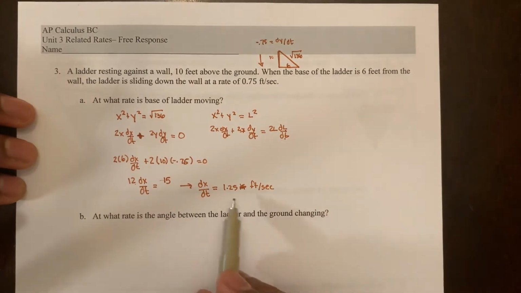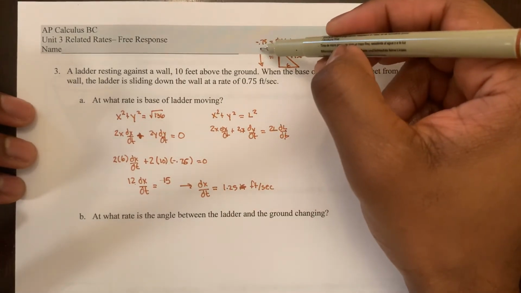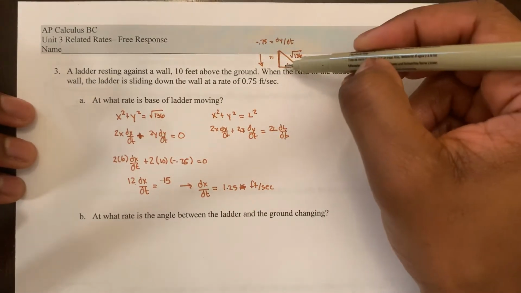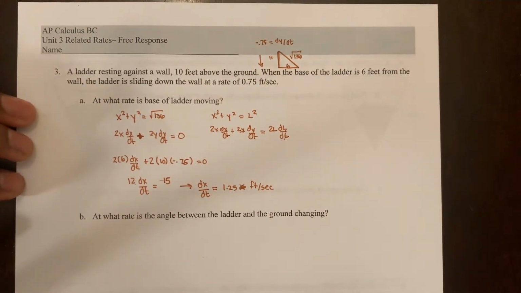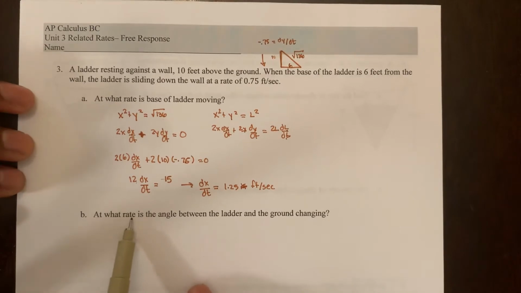Now again, it makes sense that this value is positive, because if the ladder is sliding down, the base is moving forward. So we should get a positive value. For letter B, at what rate is the angle between the ladder and the ground changing?